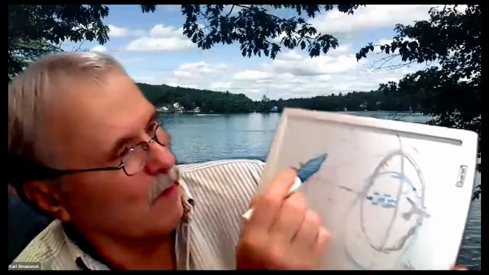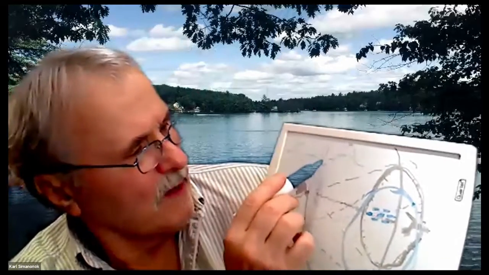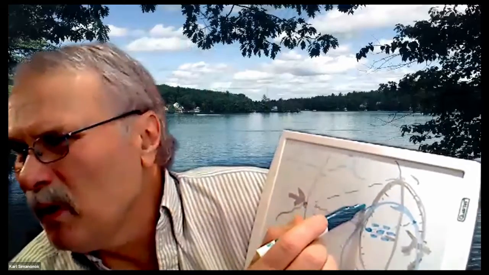Let's just say it works this way. I can't say for sure. Let me get a different color pen and hope it works. It's not real good. Can you see the green? Yeah. Okay. So now we have another photon emitted from over here. Is that visible?